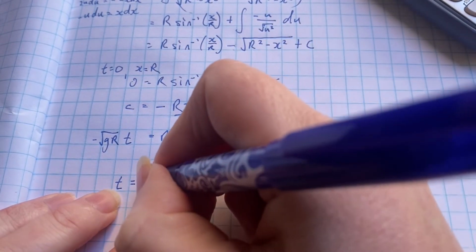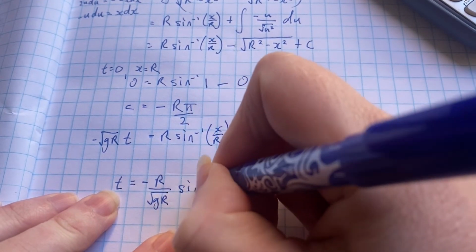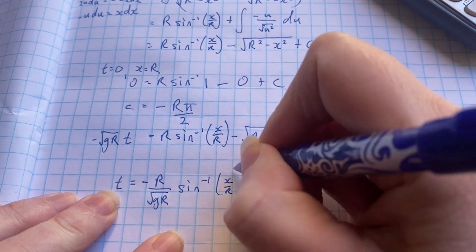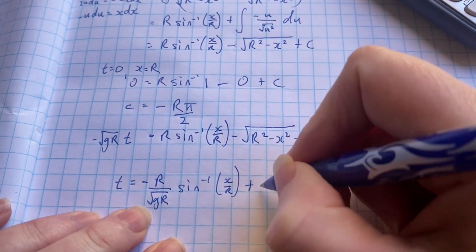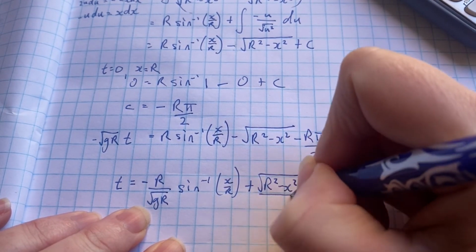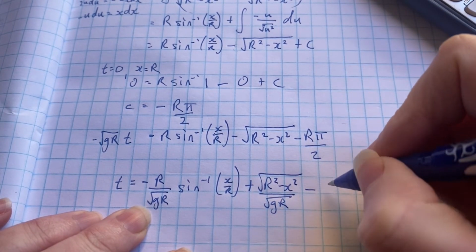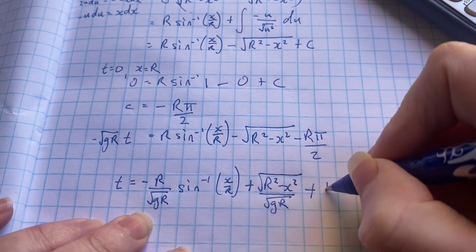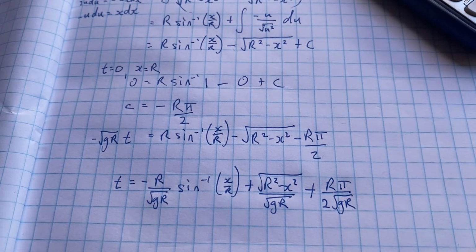T is now going to be negative r on root gr, sine inverse x on r, plus, now because we're dividing by a negative, the square root of r squared minus x squared on the square root of gr, minus r pi over 2 root gr. Look, technically that answers the question, but I'd really like to tidy that up a whole lot more.